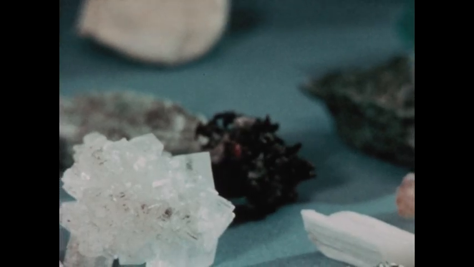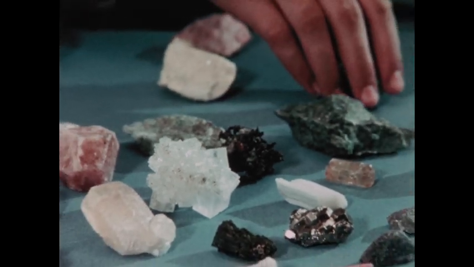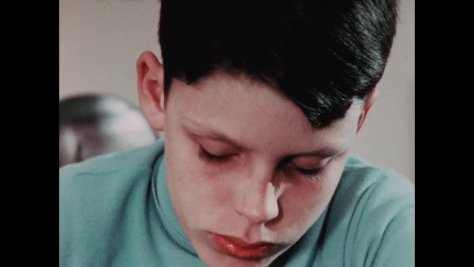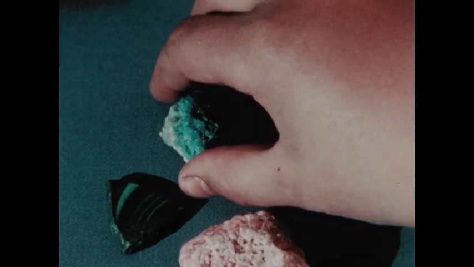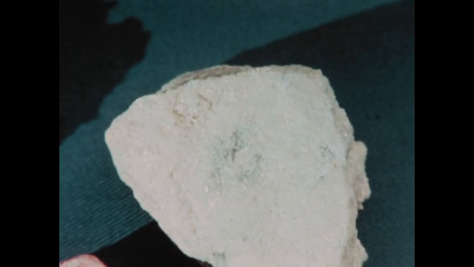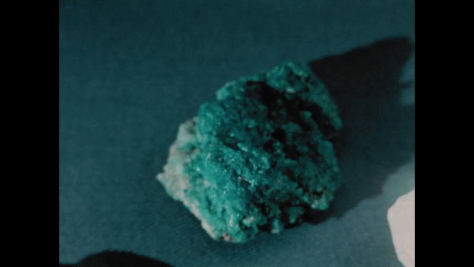Let's look at a collection of minerals and see what we can learn about them. Minerals can be identified with the help of a few simple tests. The color test, for instance. Sulfur is yellow. Rhodochrosite is pink. Malachite is green. Chalcanthite is blue, almost always.